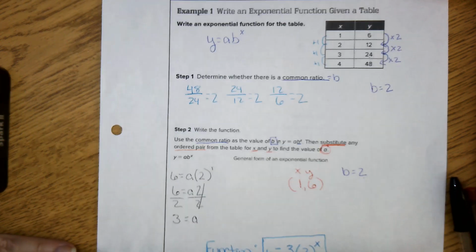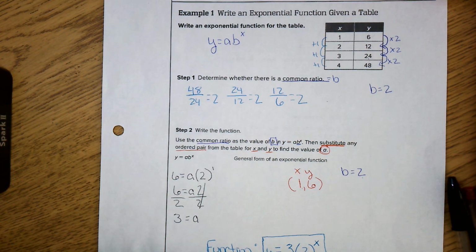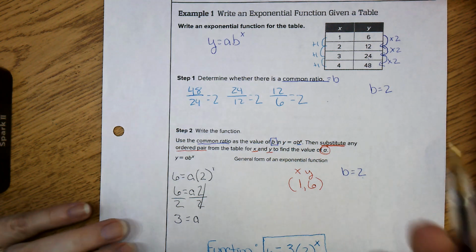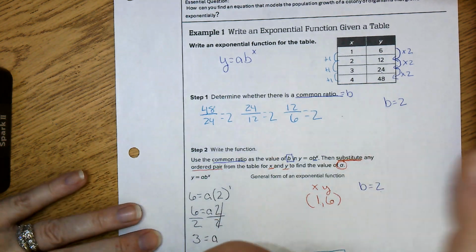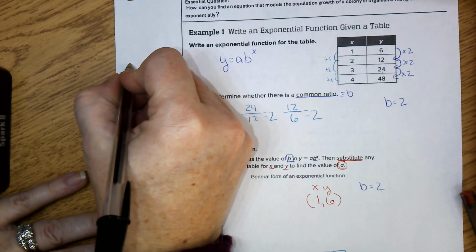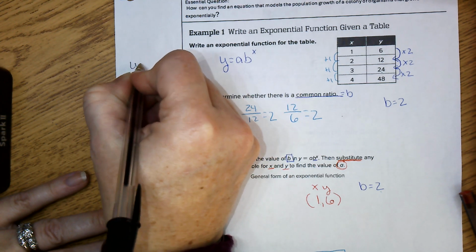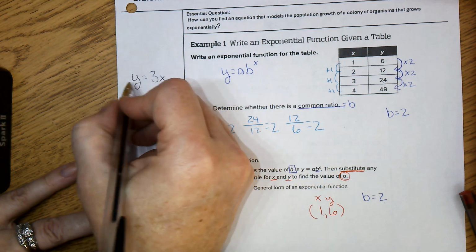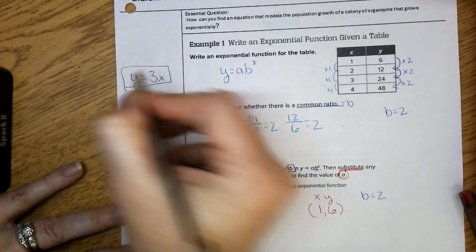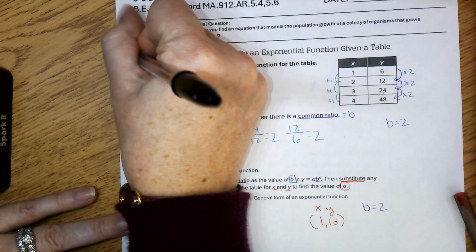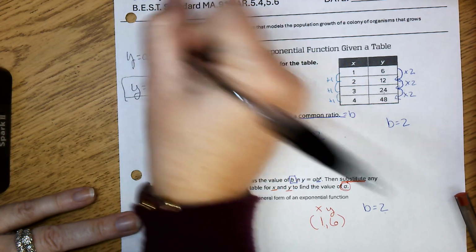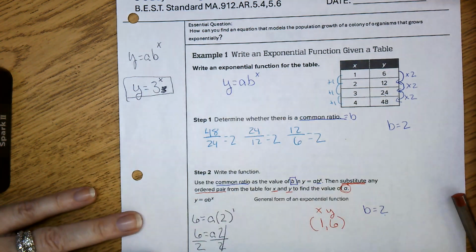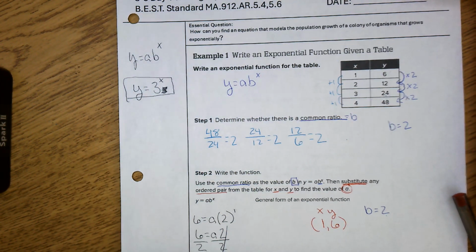Okay, another thing I want to bring up, a couple of things I want you to watch out for when you're doing this assignment, okay? So, let's say you get something like this. Y equals 3x. Okay, and that's your answer. Well, I just said this has to be in y equals abx form. Oh, sorry. The x goes up here, not there. It is the exponent. Sorry. All right.